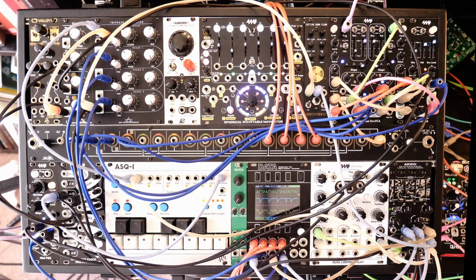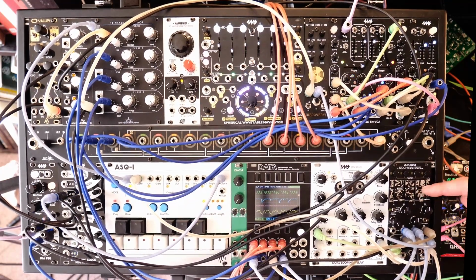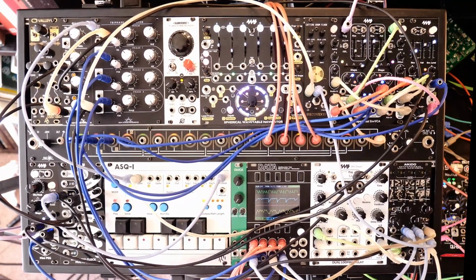Let's see, what else can I tell you about? Oh yeah, let's send some of these envelopes that we're using to control this patch now into the VCA controls of the Aikido. So I'm going to turn both channels down because I'm going to do basically another mirror image thing.